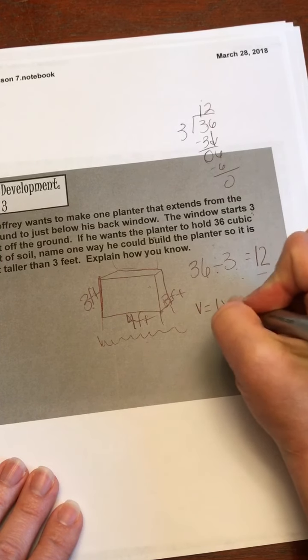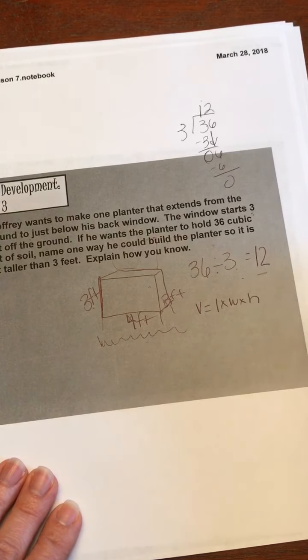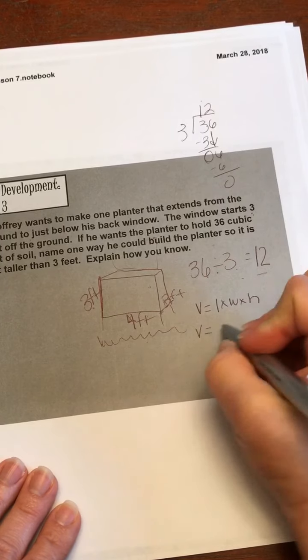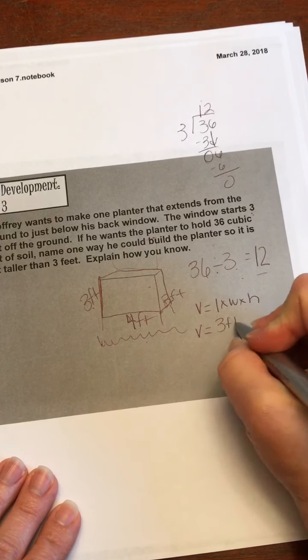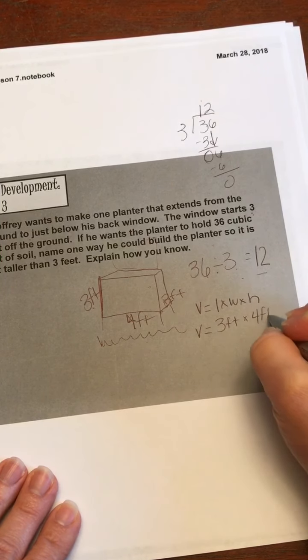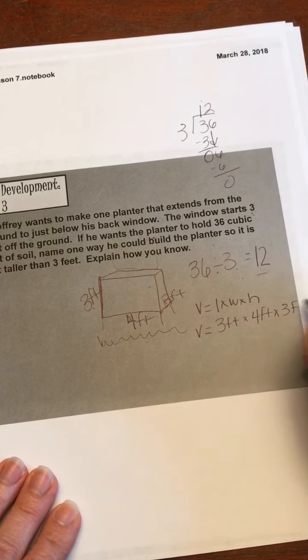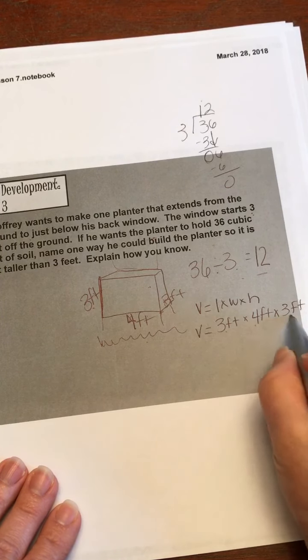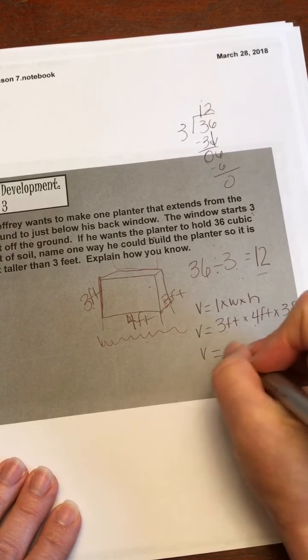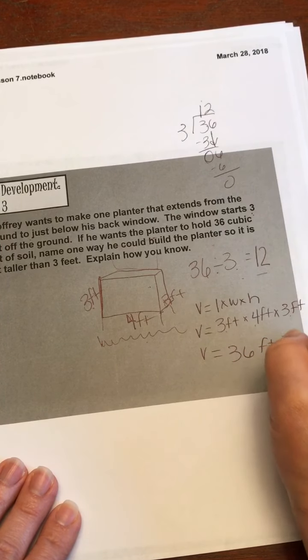Volume equals length times width times height. All right, I have 3 feet times 4 feet times 3 feet. That gives me 3 times 4 is 12. 12 times 3 equals 36 cubic feet.